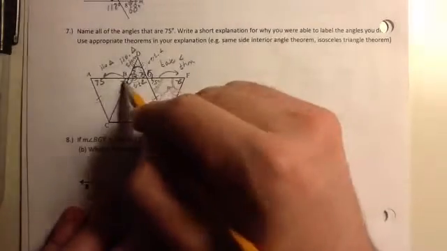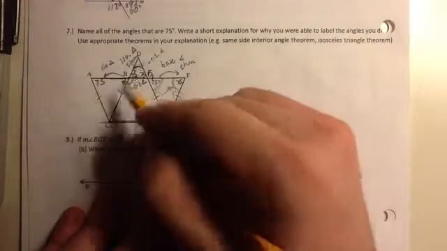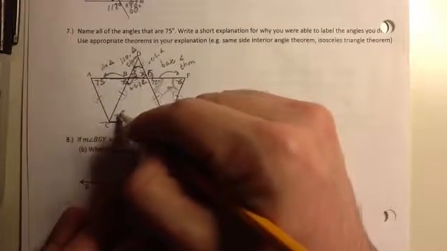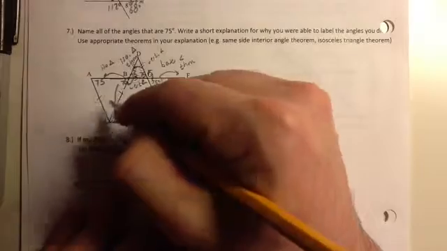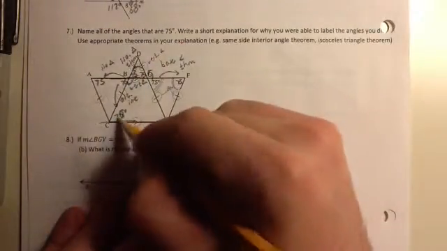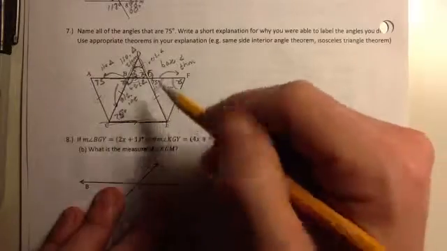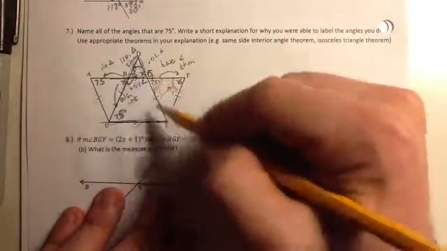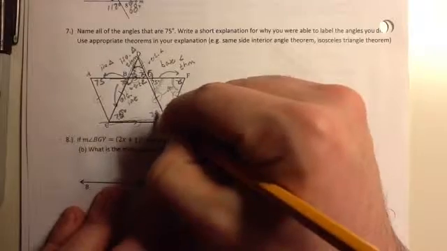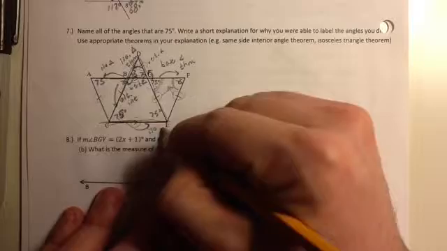Okay. What else? Well, if this is 75 degrees right here, we've got these two parallel lines there and there, so these will be 75 degrees, alternate interior angles. And if this is 75 degrees, look at that, this whole big triangle is an isosceles triangle. See how this side is congruent to that side because of the markings. So this will also be 75 degrees over here, again because of the base angle theorem, or the isosceles triangle theorem.